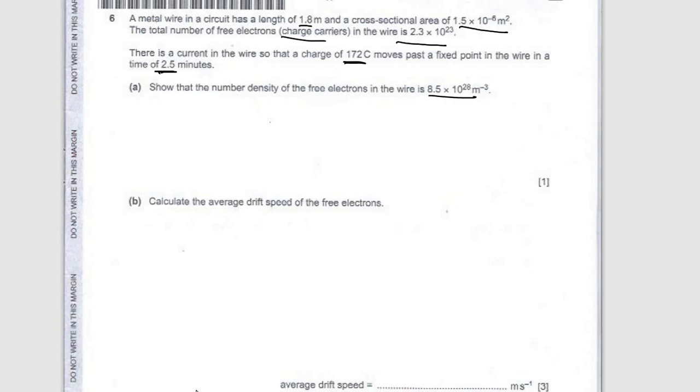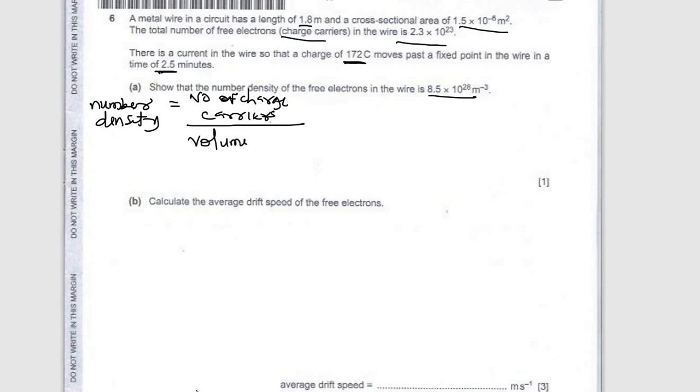First, what is the formula for number density? It's one of the steps when you are deriving the average drift velocity equation. The formula for number density is number of charge carriers all over volume, and the volume is area times length.